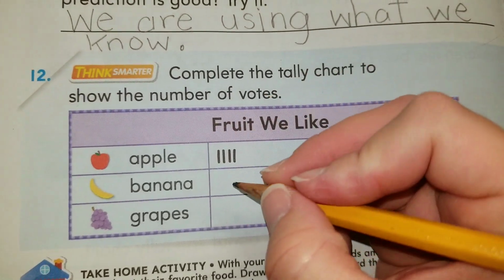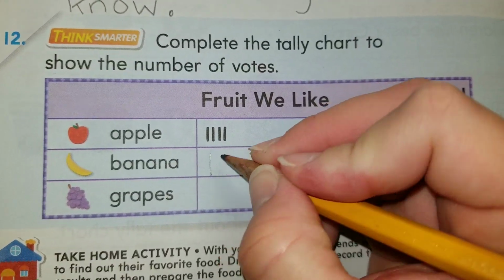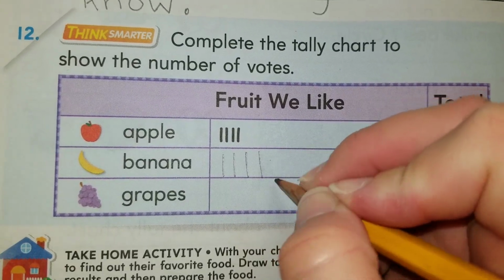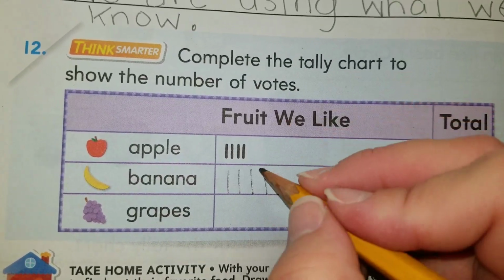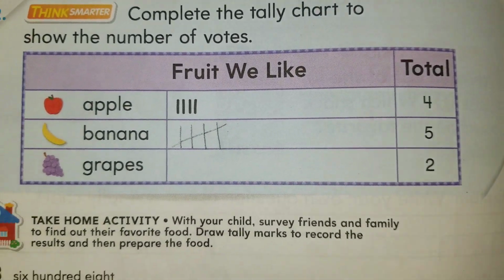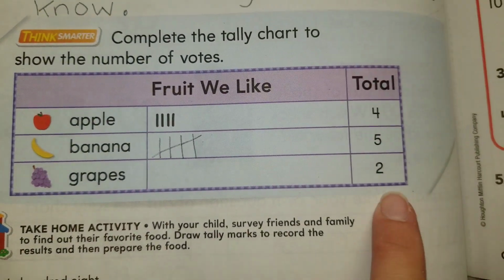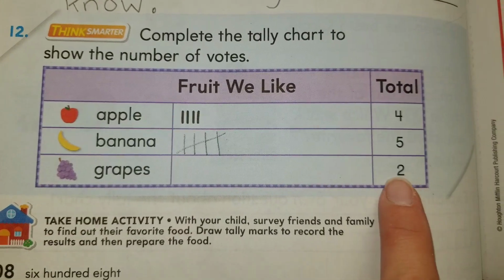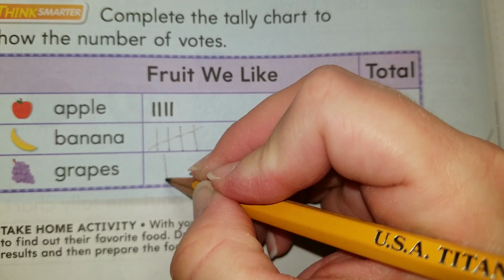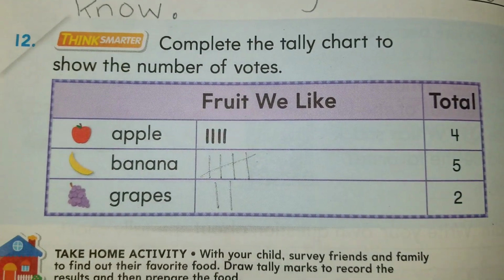This is how we draw tally marks for 5. We say 1, 2, 3, 4, and instead of putting another stick over here for 5, the number 5 goes across. Our last fruit is grapes. Only 2 kids said they like grapes. So we're gonna put 2 over here. We say 1 and 2, and that's it.